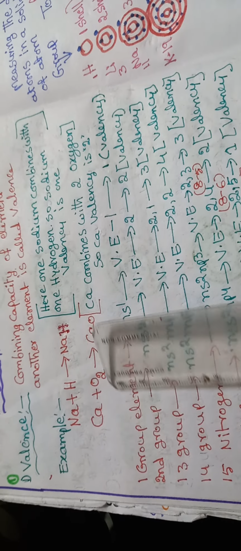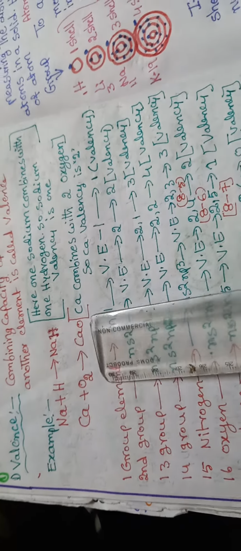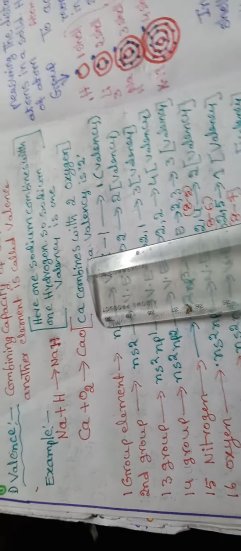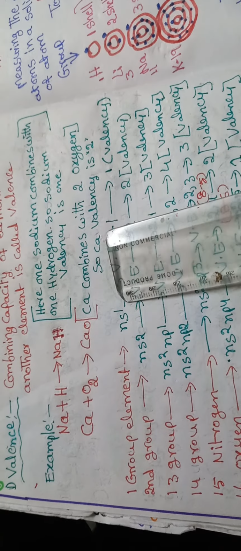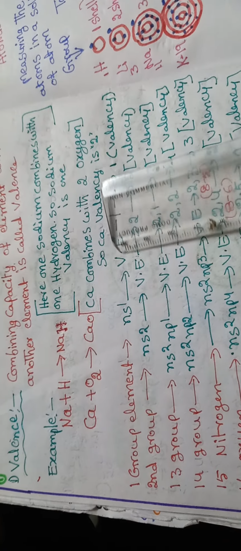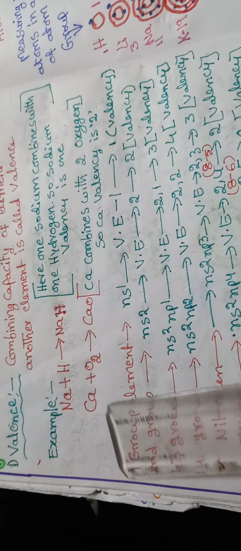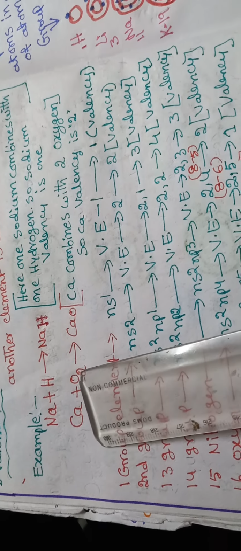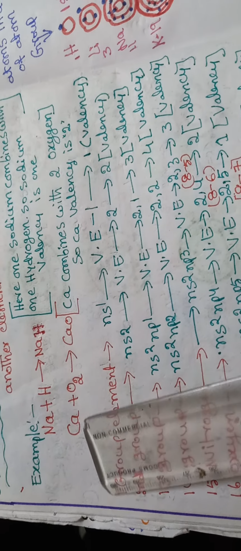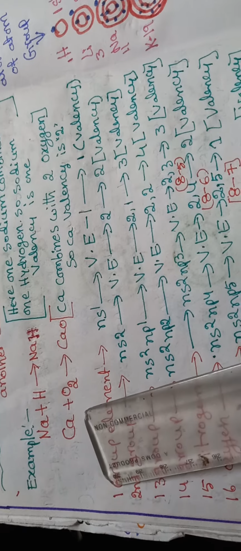Next, calcium plus O2 gives CaO, calcium oxide. Calcium combines with two oxygen atoms, so the calcium valency is 2. Here the calcium atom is 1 and oxygen is 2 atoms.